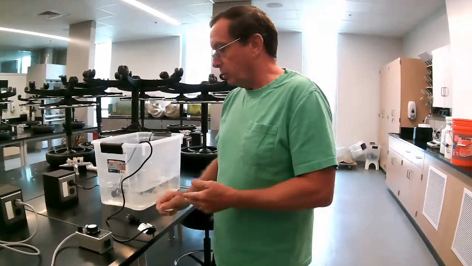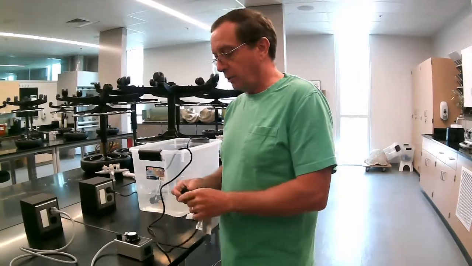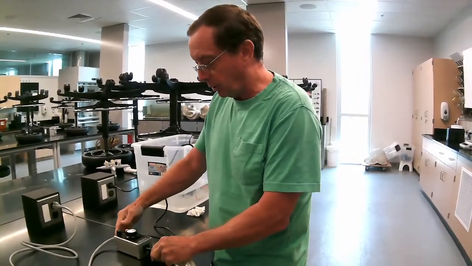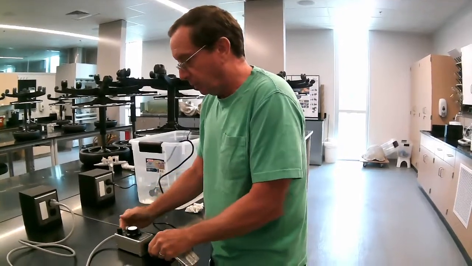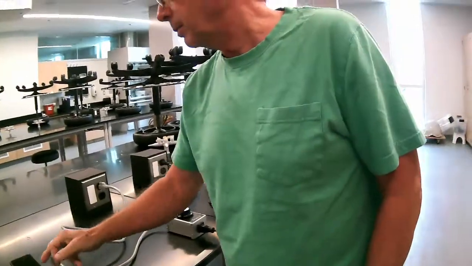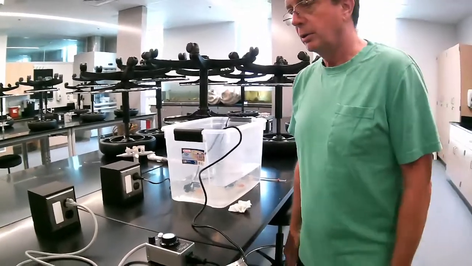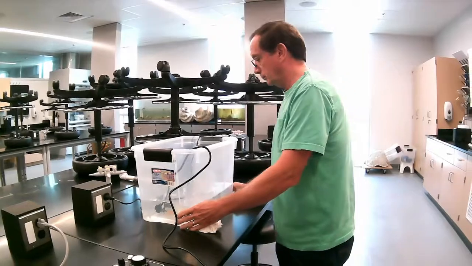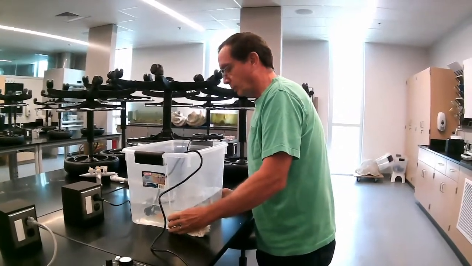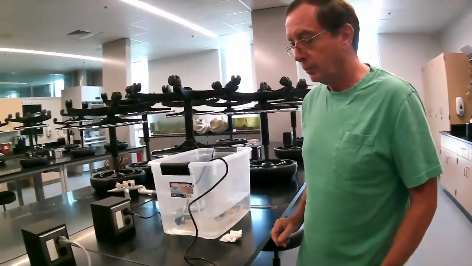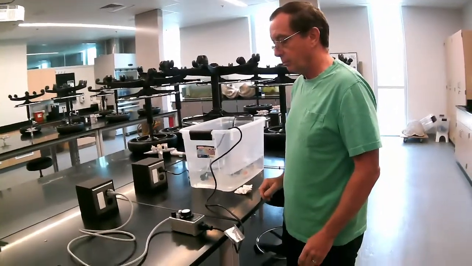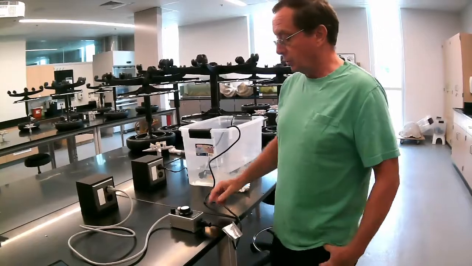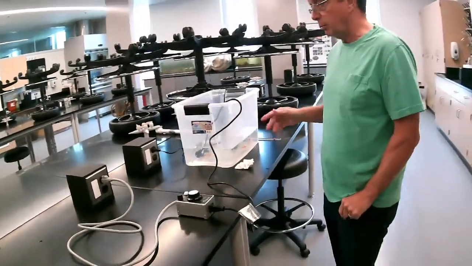Okay, so what I'm going to do is plug in the Glasscol, and now we're going to start a timer. So let me go ahead and plug that in, and we'll start the timer. It's going. You see the lights on, so we're starting to send a little bit of heat in.